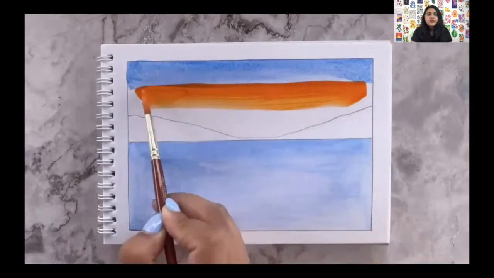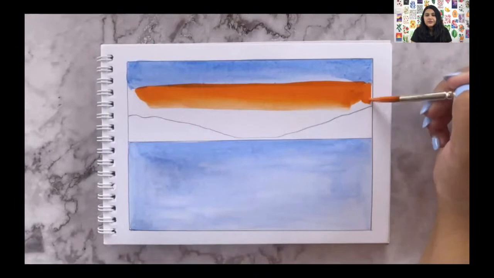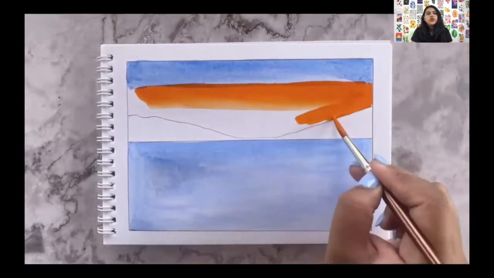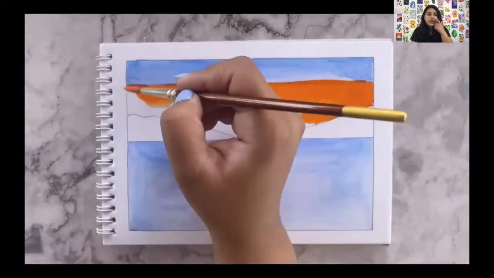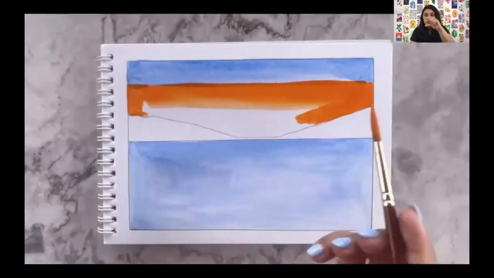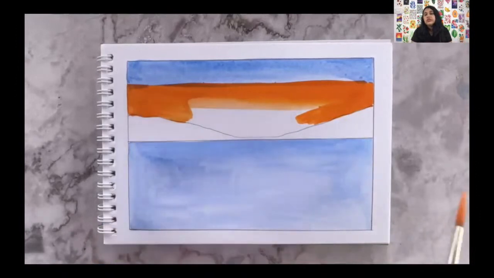So here you can see I'm doing that orange right there. Perfect. Now you can take it below like I am right here, or you can do just a simple layer the way I've done it right there on top, whatever you prefer, but make sure you leave a good enough gap for your yellow.